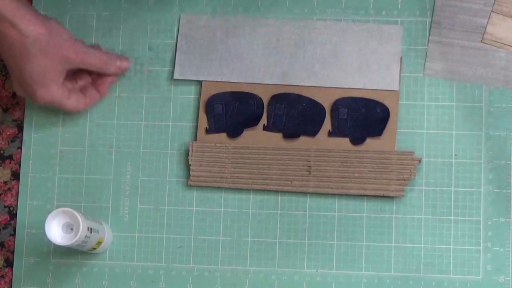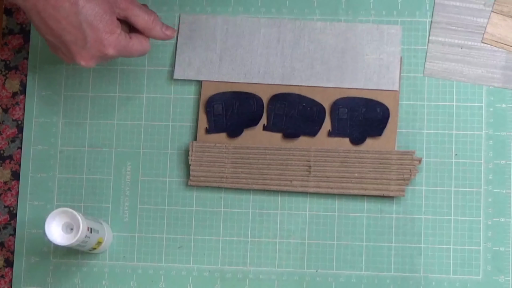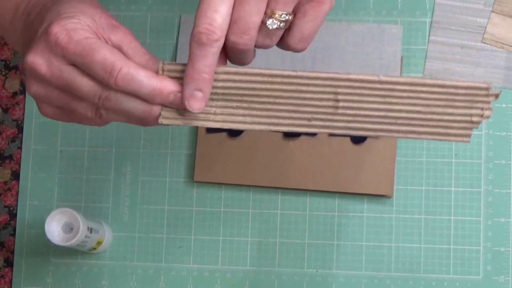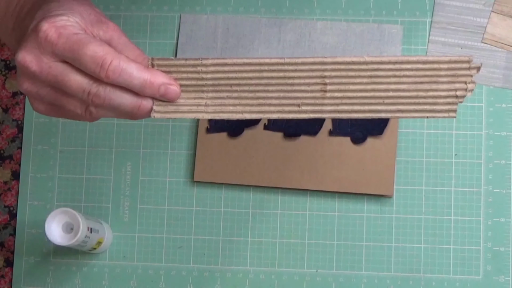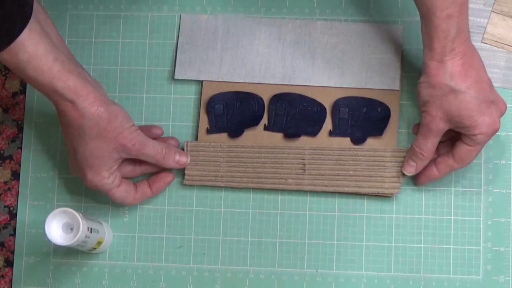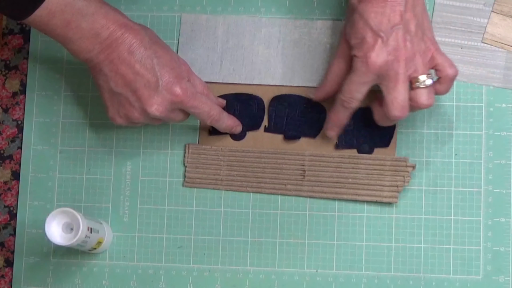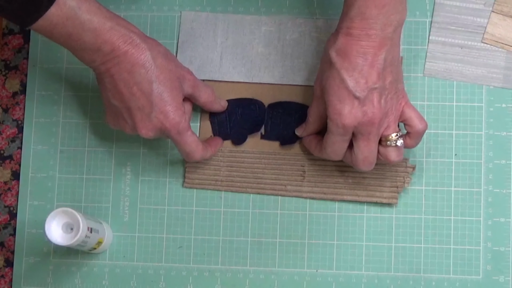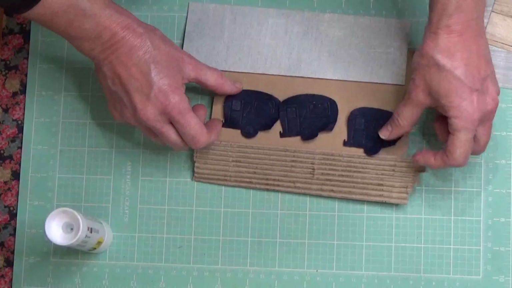And if you haven't seen it, check out A Soul's Heartbeat. She has got an amazing video about masculine cards where she uses a lot of corrugated cardboard and does amazing things with it. Absolutely incredible. So be sure to check her out because it's pretty neat. And so those could kind of go like that and something like that.